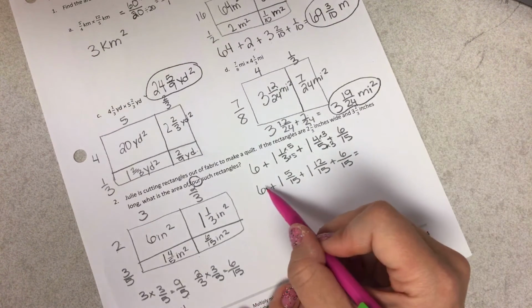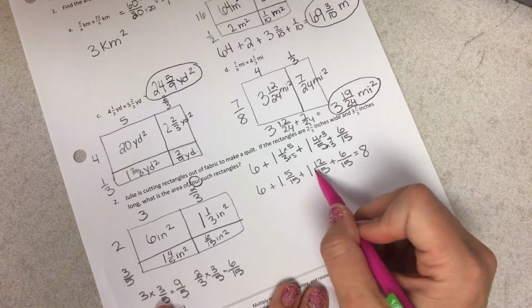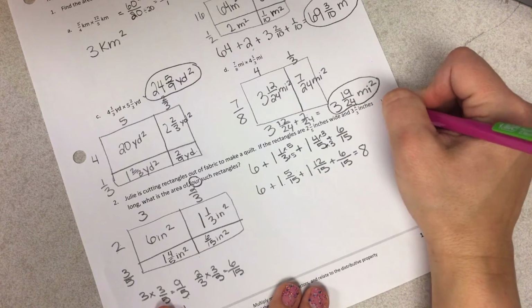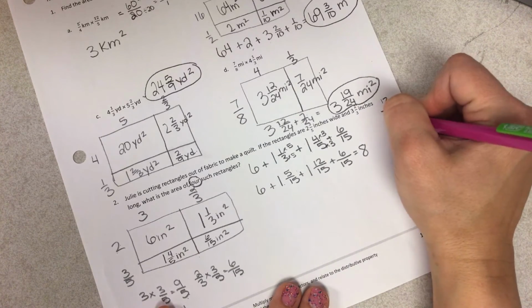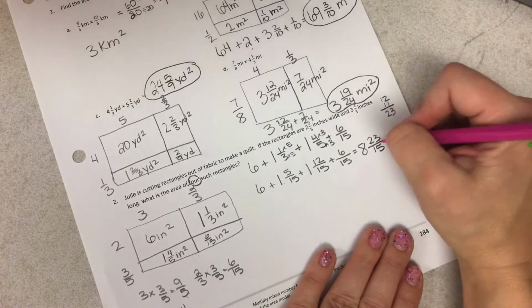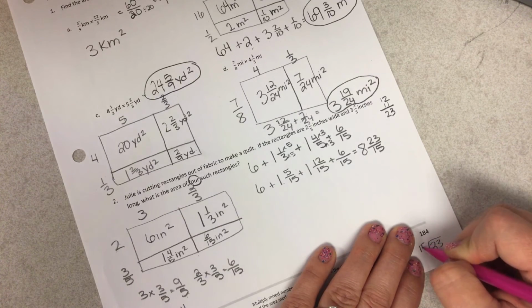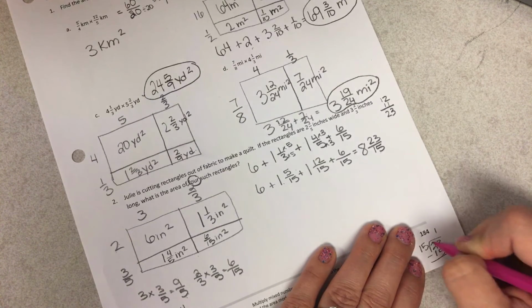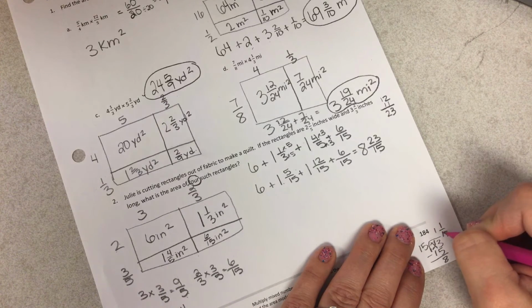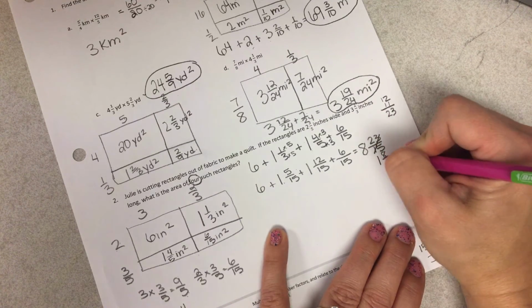Okay, I'm going to add up my whole numbers, 6, 7, 8. And then I'm going to add up my numbers right here. I know that 6 and 5 is 11, so then 12 and 11 is going to be 23/15. But I want to simplify that. So the 23/15, it's 1 8/15. So this is 1 8/15.